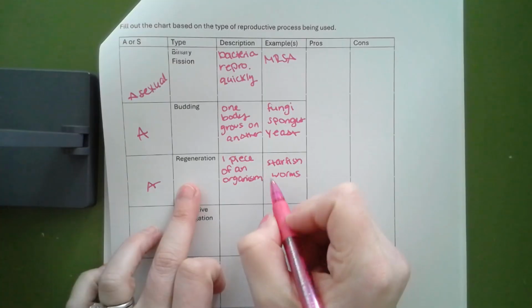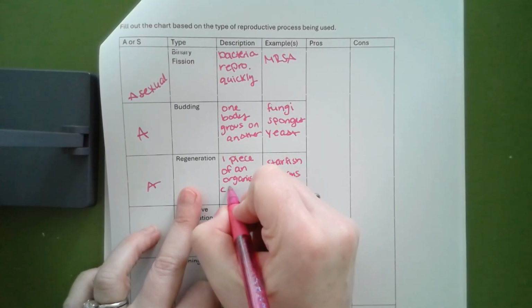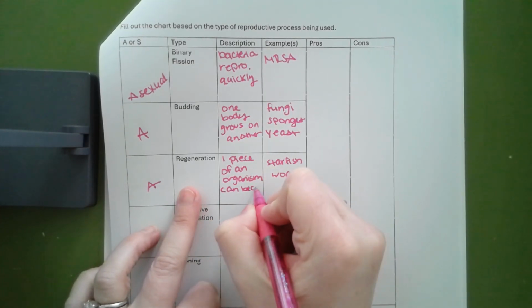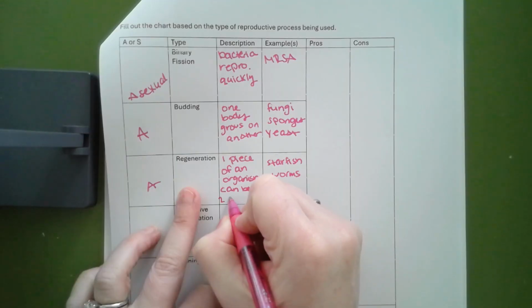All right, one piece of an organism can become two, right? Yeah. 2 organisms.